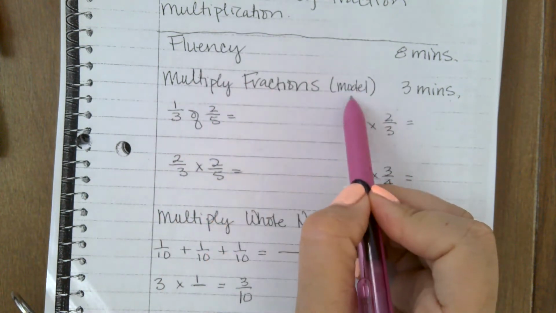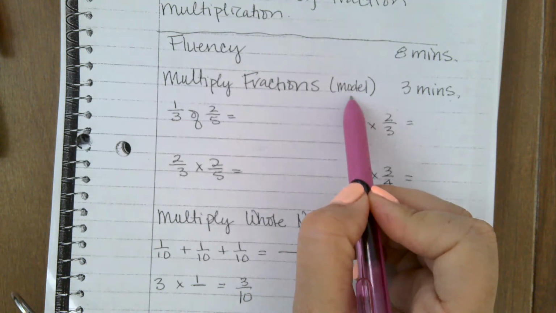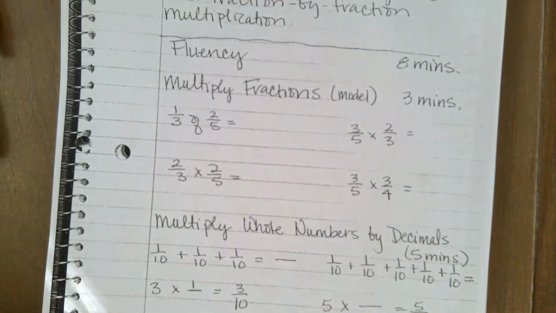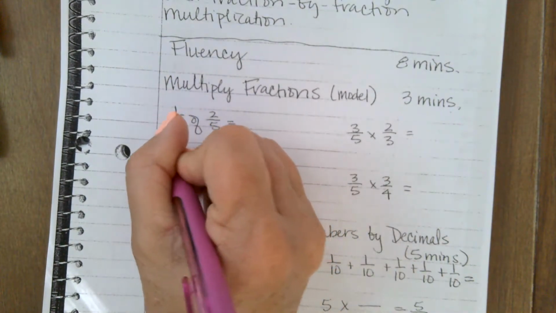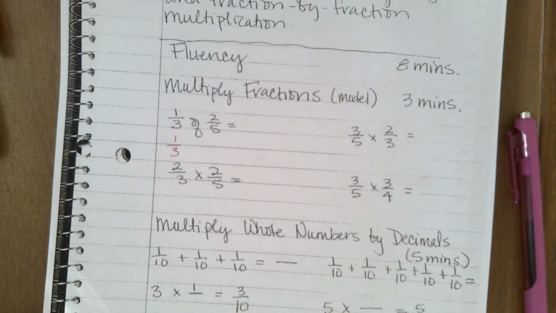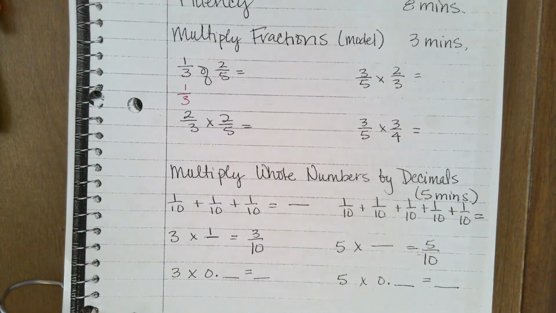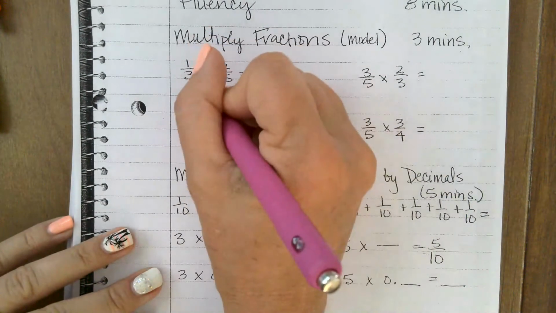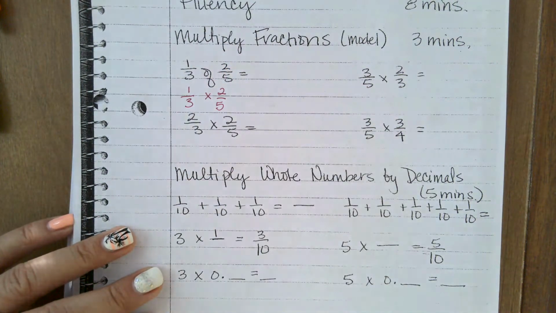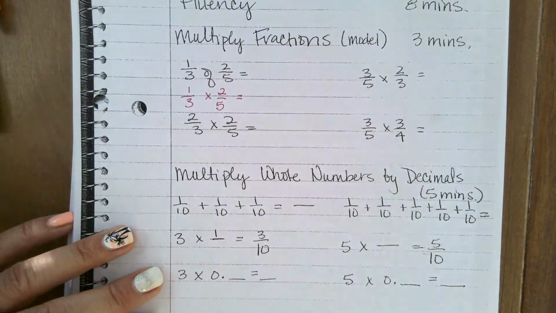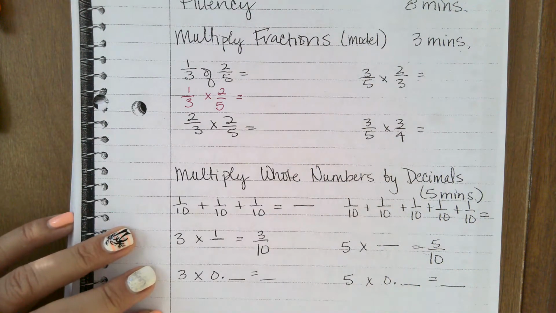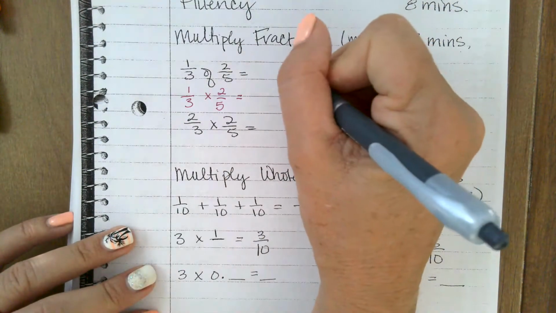Multiply fractions, but it also has the word model here, so you're going to have to draw a model as well. On these 4 problems, we're going to draw a model. So let's go ahead. 1/3 times 2/5. So 1/3 of 2/5 is the same as 1/3 times 2/5, right? All right, so that's what we're doing. But before we get started on actually solving that, which is quite easy, you are going to draw a model.